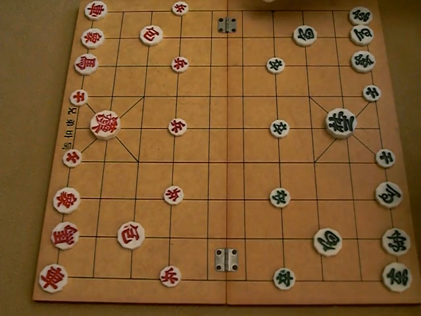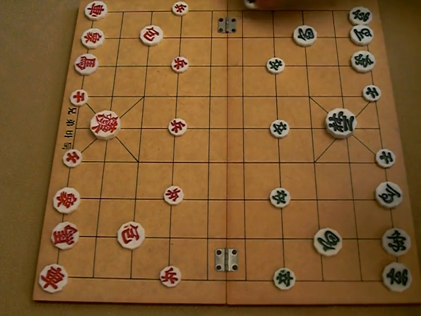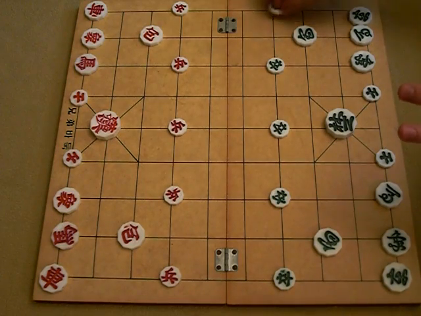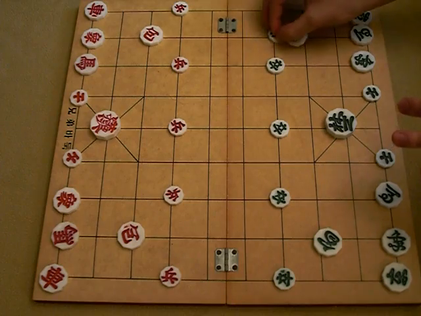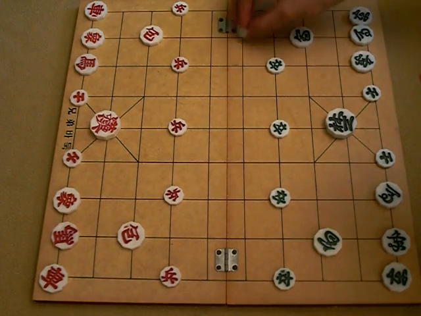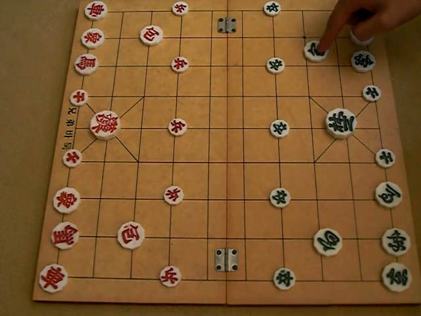In the Korean way, we are able to move one by one, sideways and up, but you cannot go down or diagonally. It can only go sideways and up.